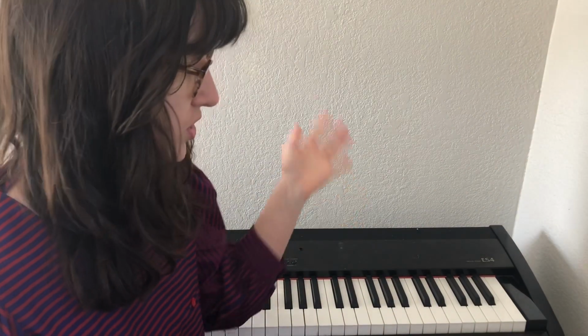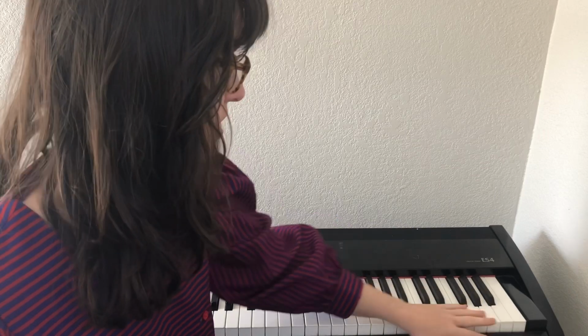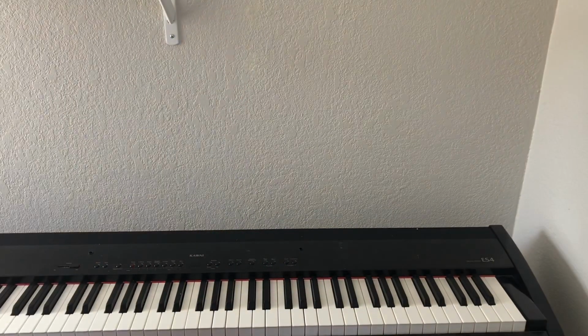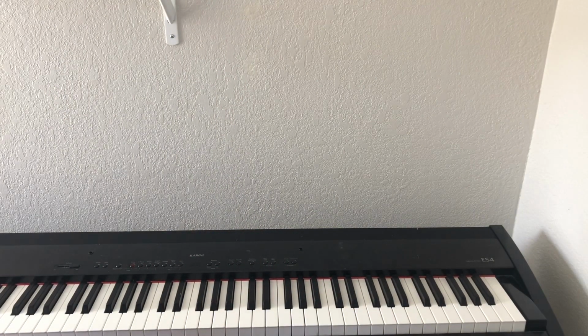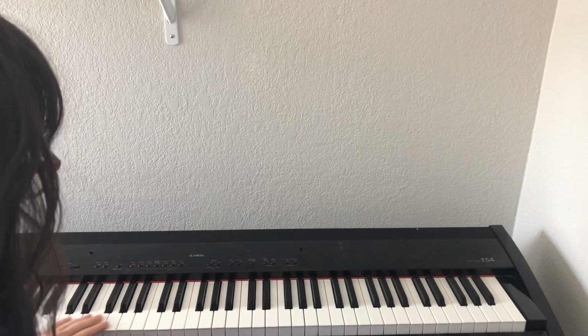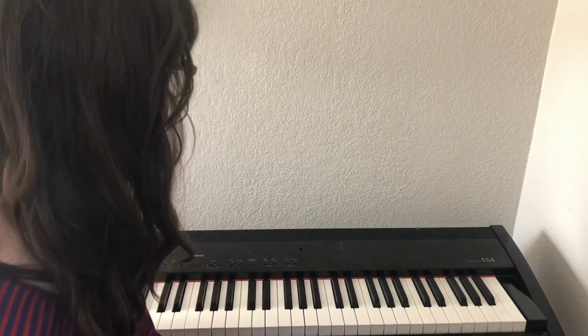So the highest register on the piano is up here, the lowest register, I don't know if that's on the camera, is all the way down there, and then you have higher or lower registers relative to each other on the piano.